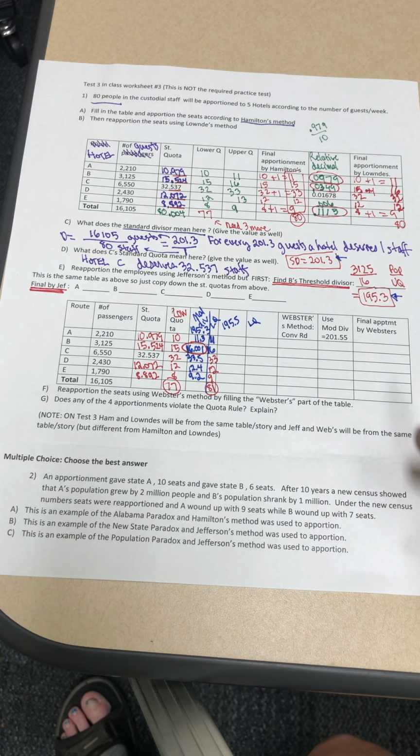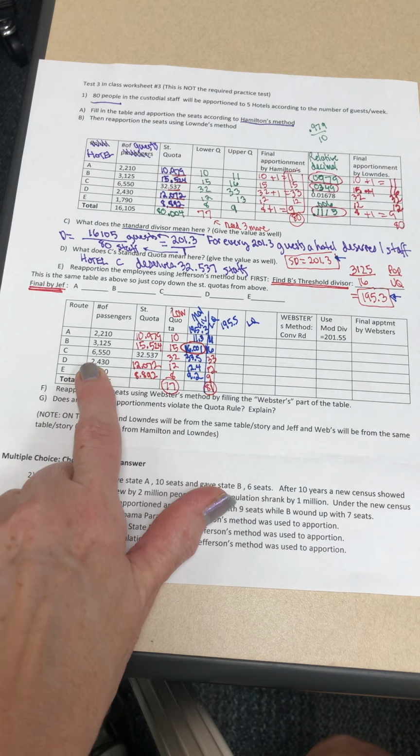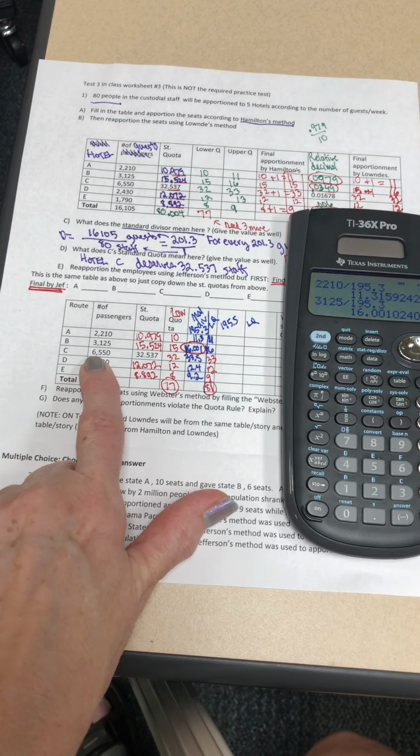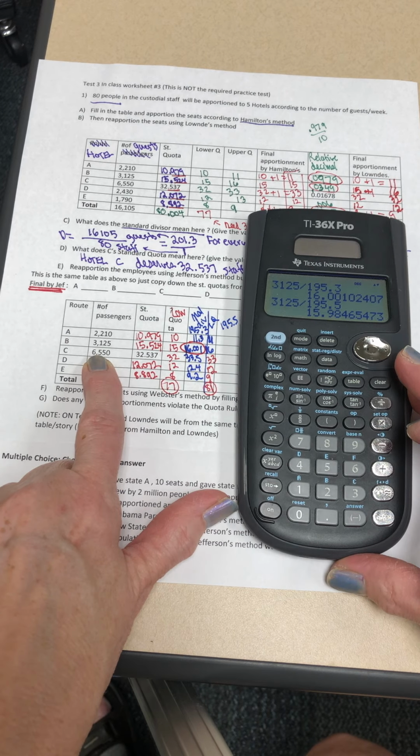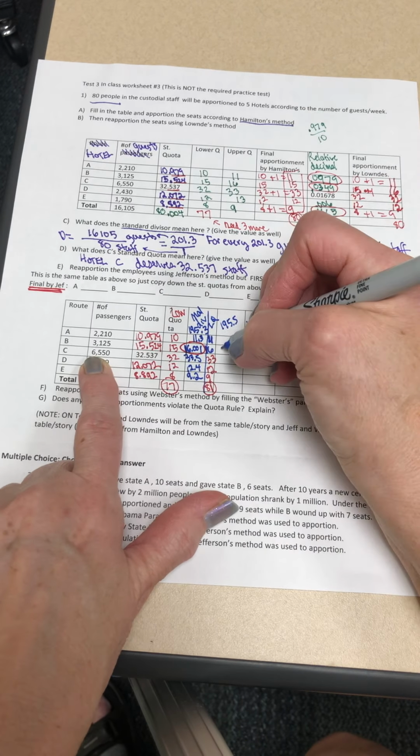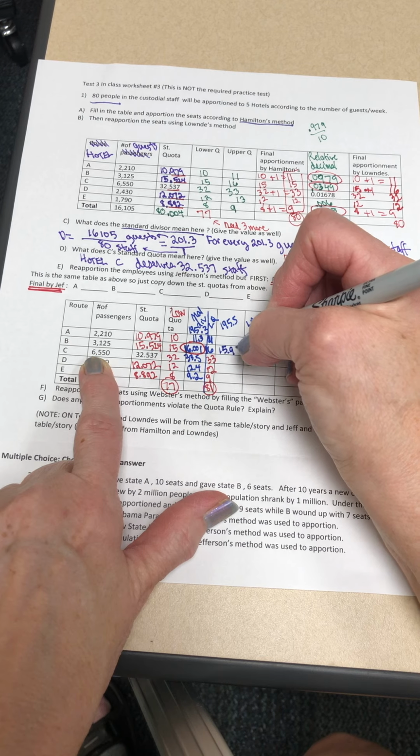And if you wanted, you could test this out. Let's start with B, okay? Take B's population, 3125, and divide by 195.5. 15.98. I don't know if you can see that or not. 15.98.